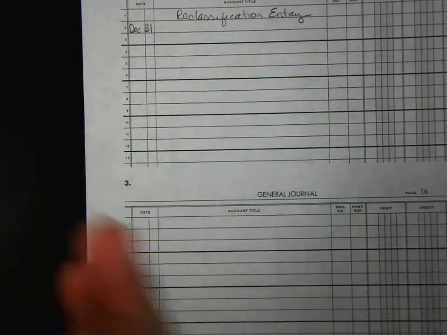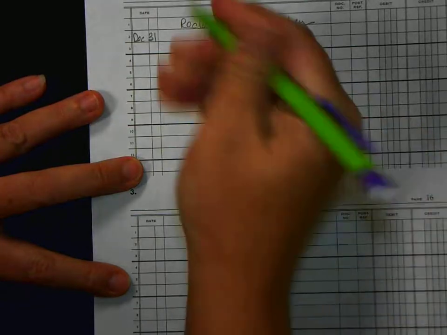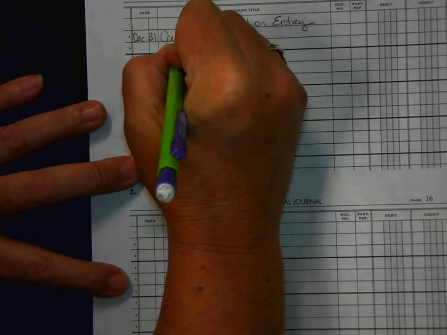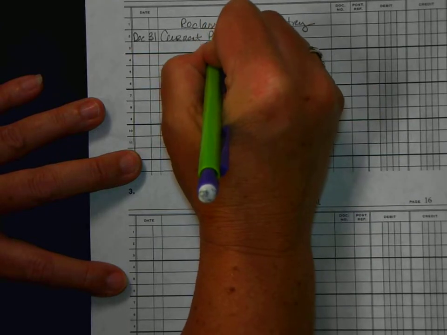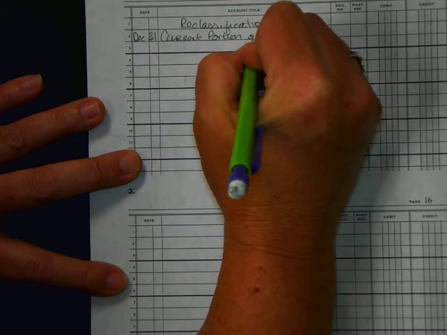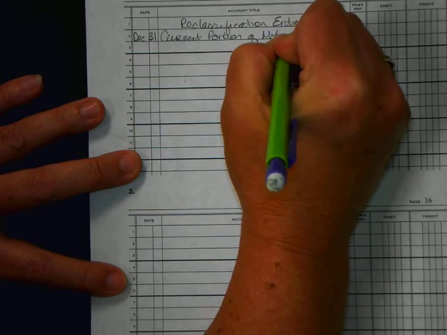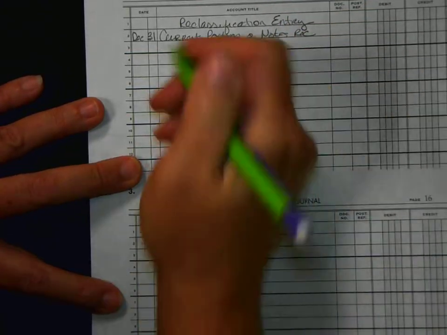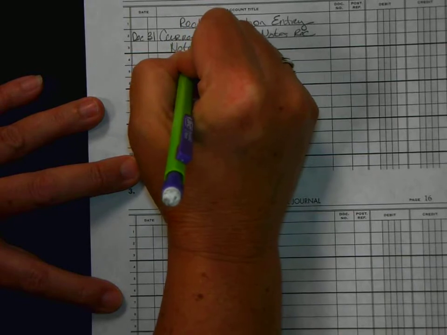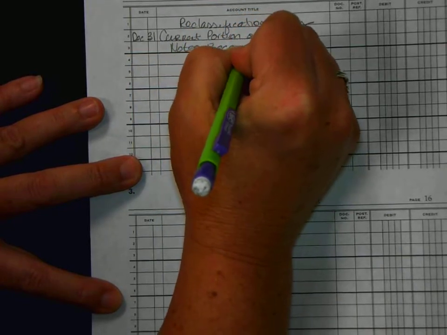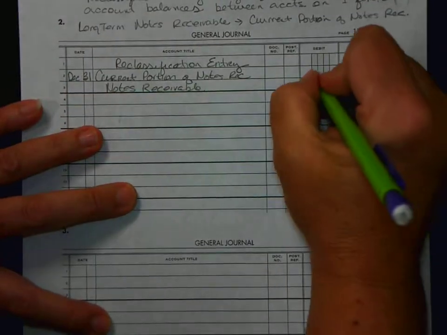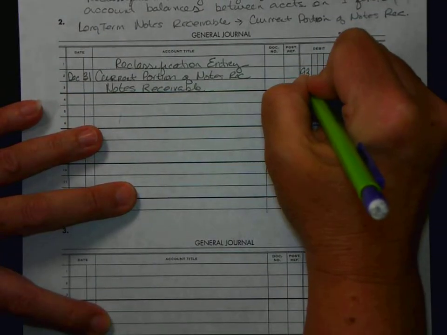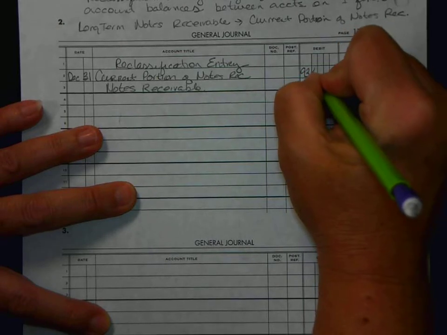Okay, and we're just moving from notes receivable to current portion of notes receivable. And the amount was 93,467.